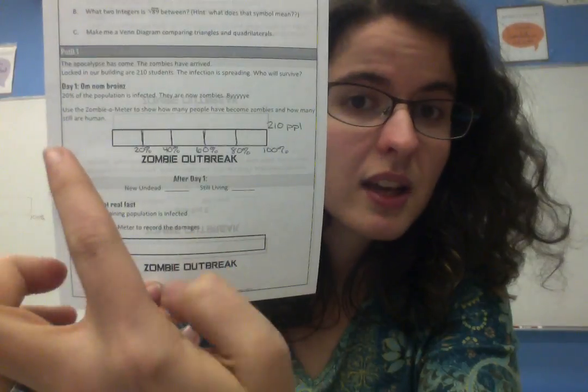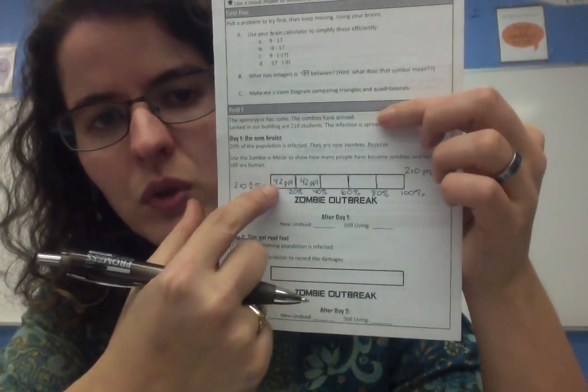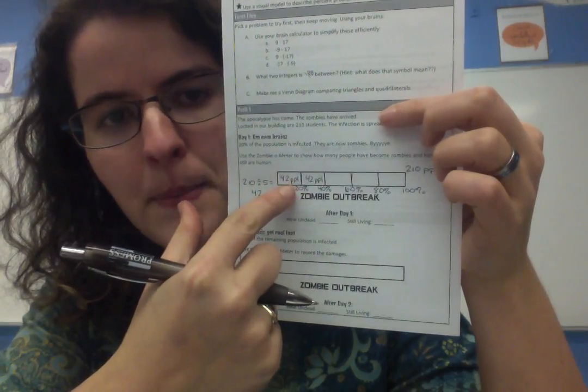By figuring out that 20% is 1/5, we know we need to break 210 people up into 5 equal pieces. So I could do 210 divided by 5. And that is going to be 42 people. That means that in each of my chunks of 20%, I would need to have 42 people. And you could keep going all the way down, but all I care about is up to this 20% right here. Okay? So 20% of 210 people is 42 people, who are my new undead.